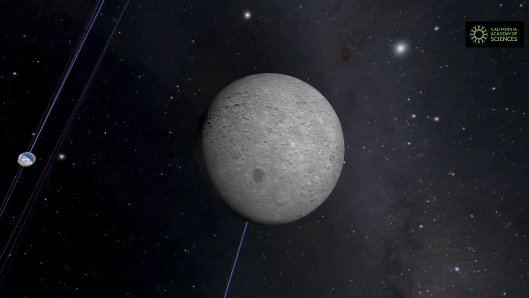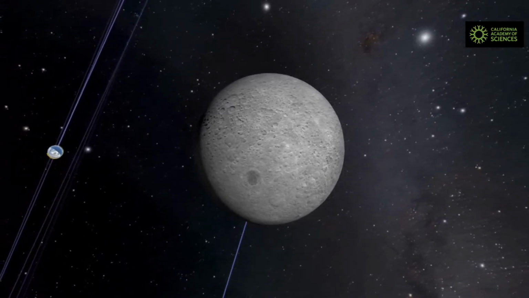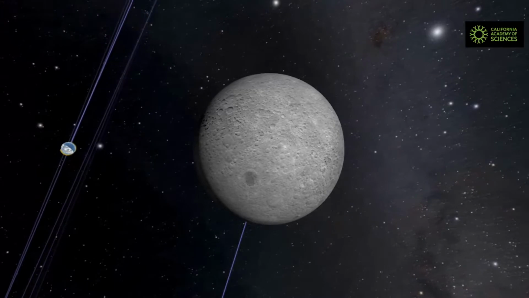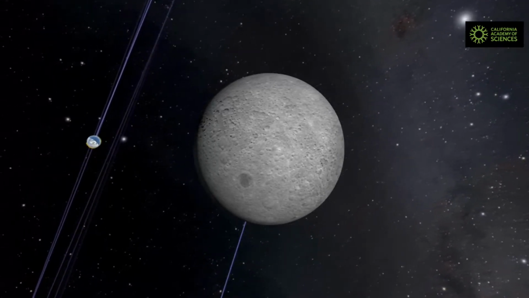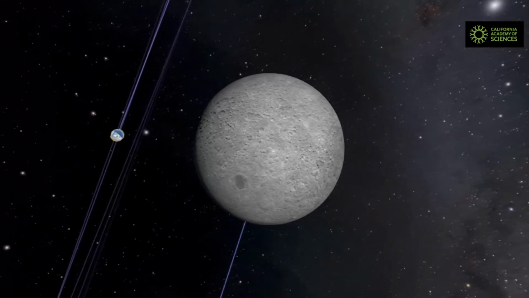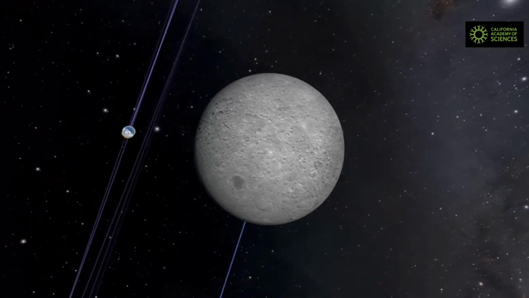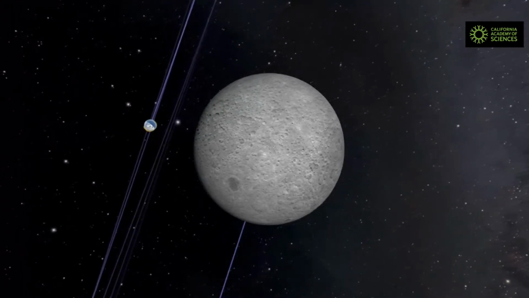I am going to use the speed of light, the fastest thing that we know of. Now, if we were actually traveling the speed of light, which is almost 200,000 miles per second, it would take us 1.5 seconds to get to the moon. So we say that the moon is 1.5 light seconds away from us.